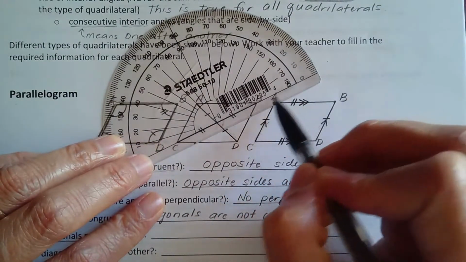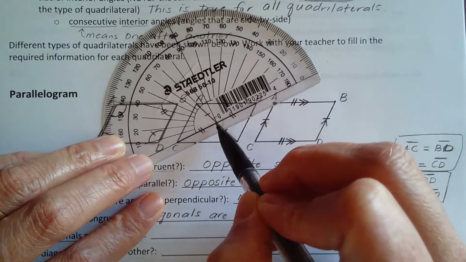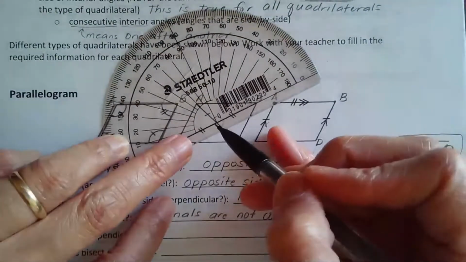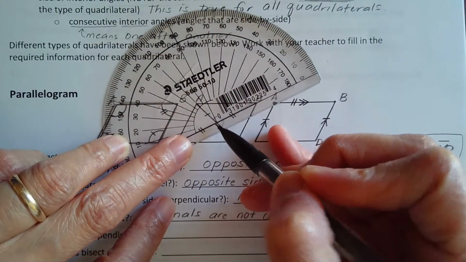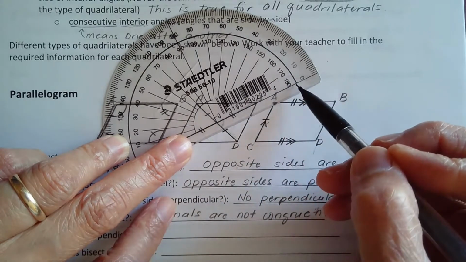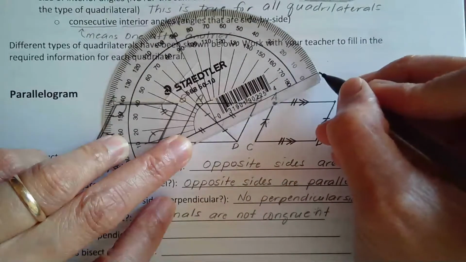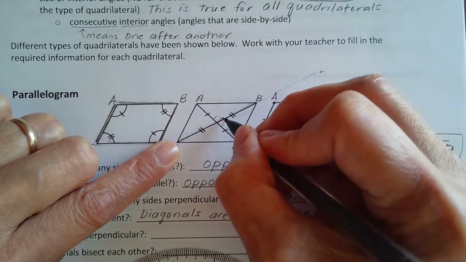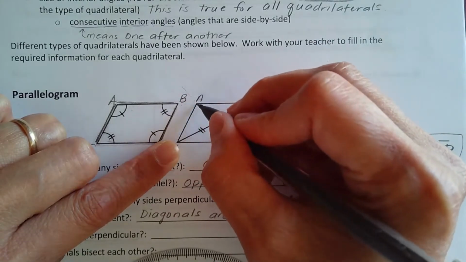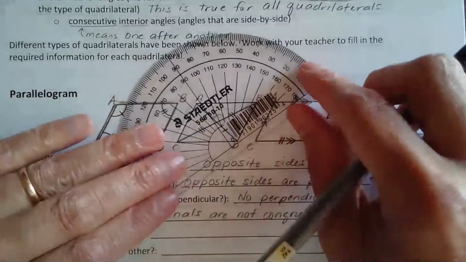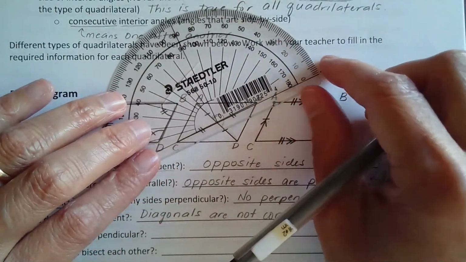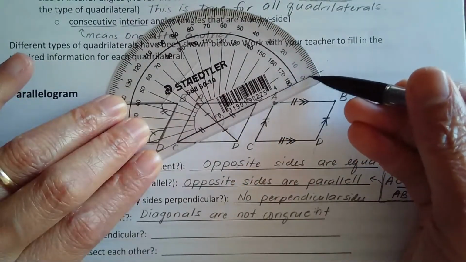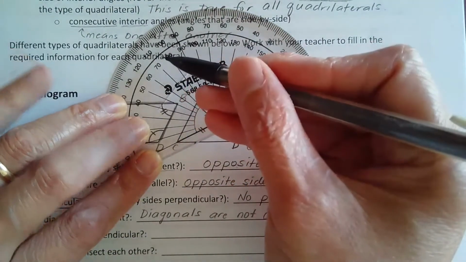The line has to start at 0, and the turning to create the angle has to be right there, the center. So this is the initial arm of the diagonal. That's my initial arm, and then I'm going to turn this way, and this is my final arm.